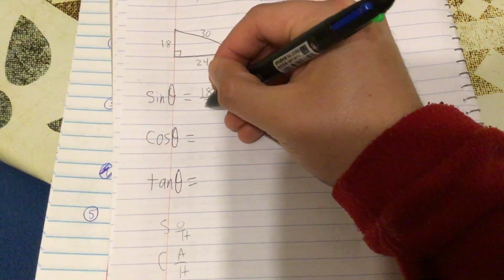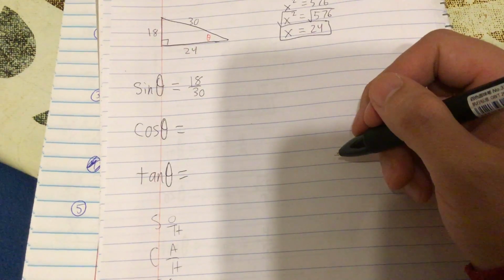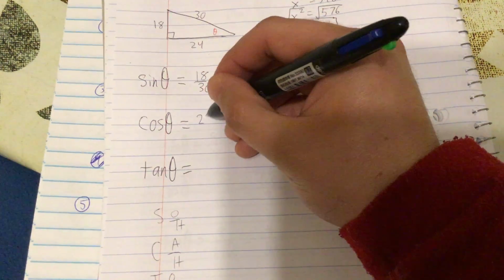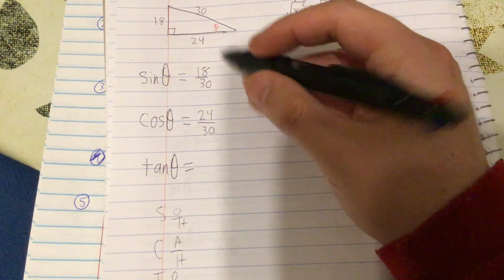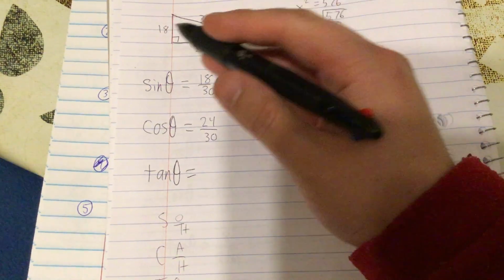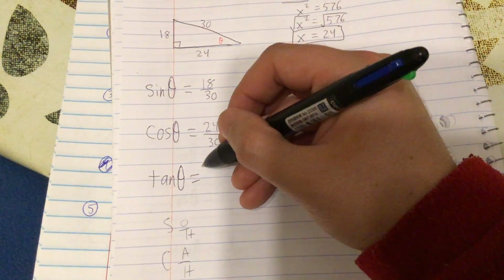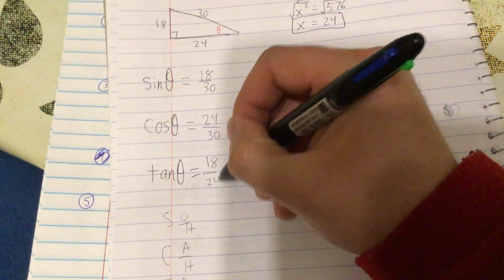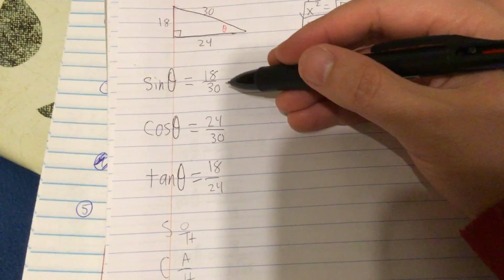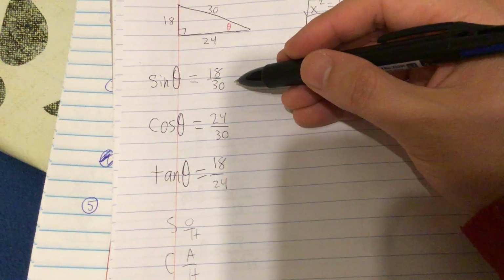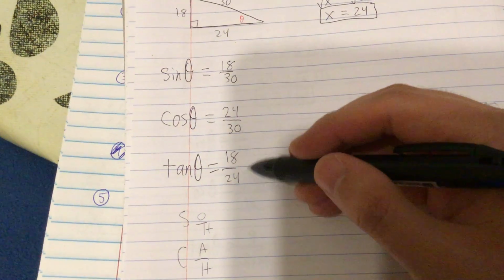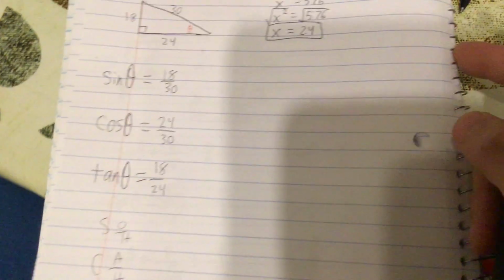or 18 over 30. You don't have to simplify the fraction. The cosine of this angle is going to be adjacent over hypotenuse. So that's 24 over 30. And the tangent of this angle is going to be opposite over adjacent, or 18 over 24. And again, you can simplify it. It's your choice. 18 over 30 could be, divided by 6 on the top and bottom, you would get 3 over 5. You would get 4 over 5 here. Divided by 6 over here, you would get 3 over 4. But you don't have to.